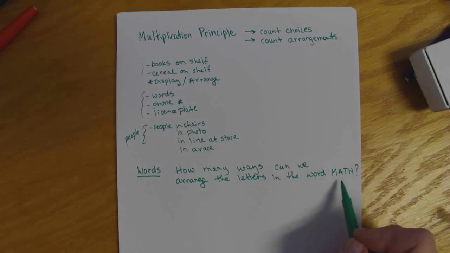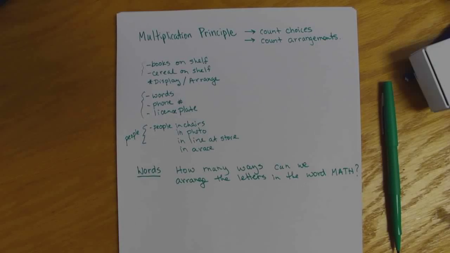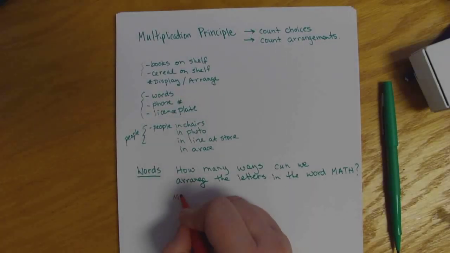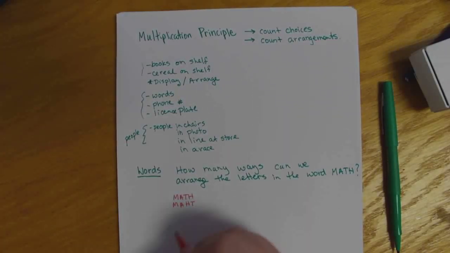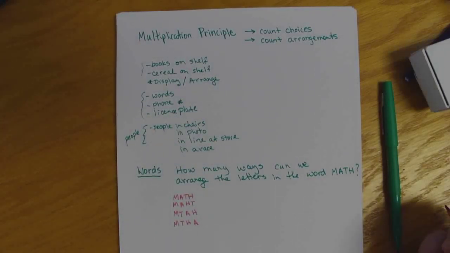Okay, so there are 4 letters in the word math, and I could just start writing them. One way to arrange them is in the order that they're given. Another way to arrange them would be to swap the H and the T. I'm not going to get them all this way, but I could keep going. So how many ways can we arrange the letters?